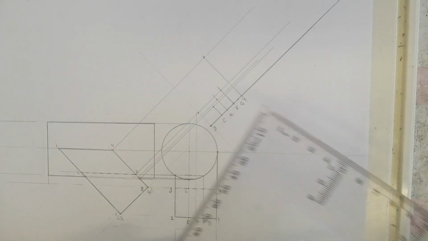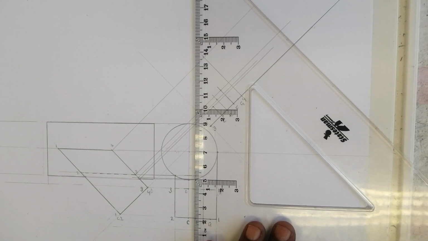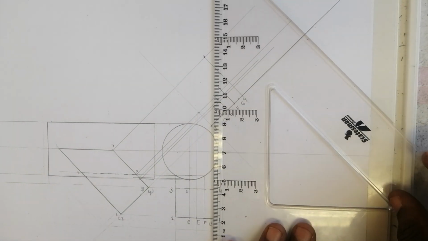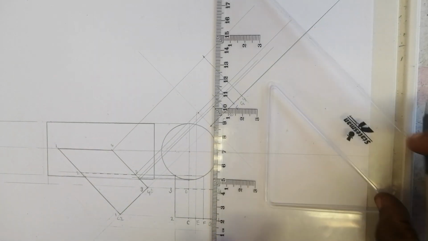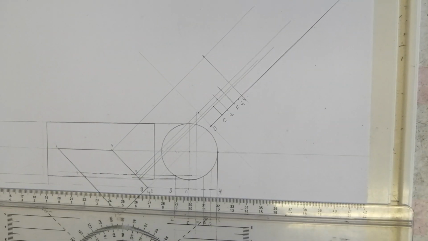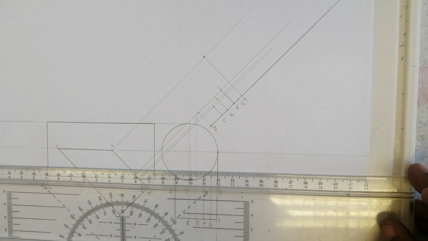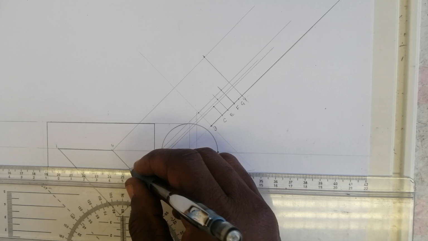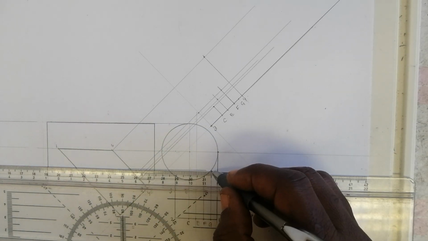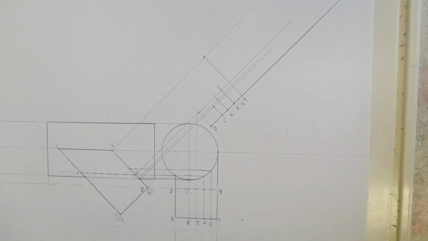So the same. G to the circumference, then I go with it parallel until it meets the intersect with the line of interpenetration. So the intersection is there.